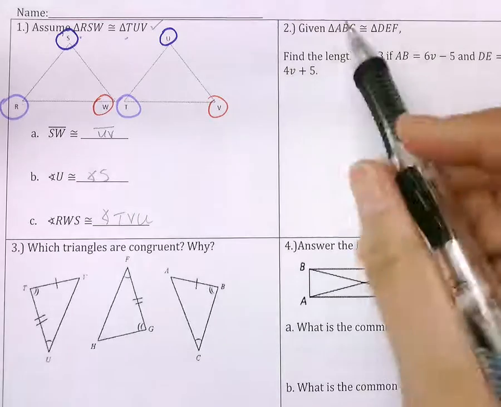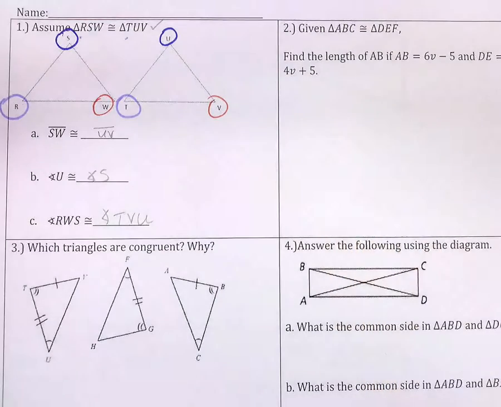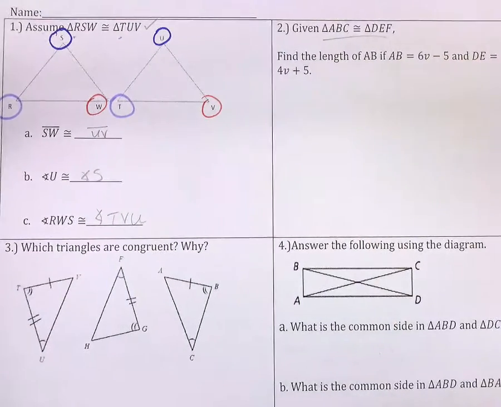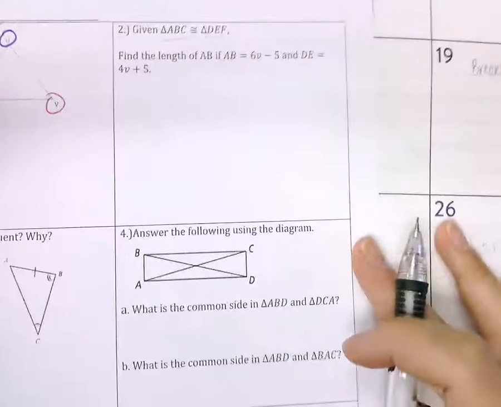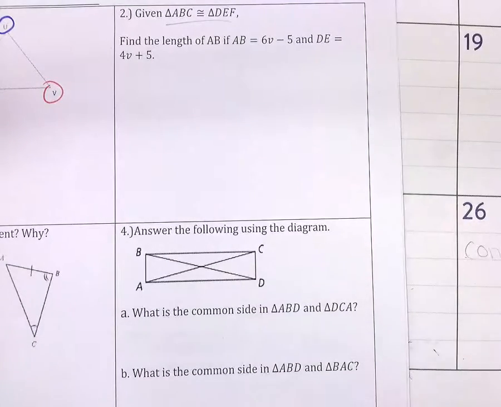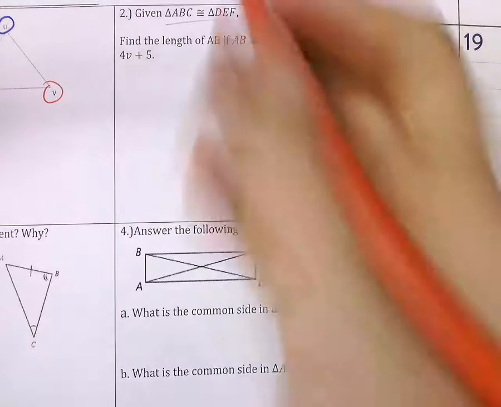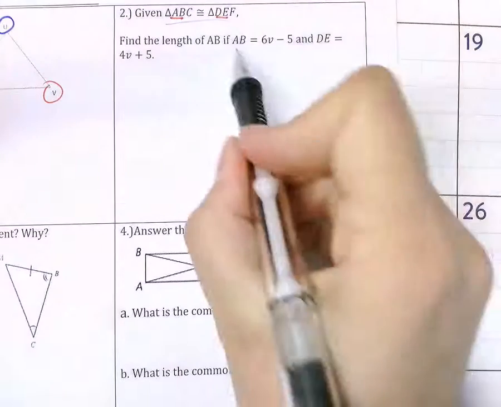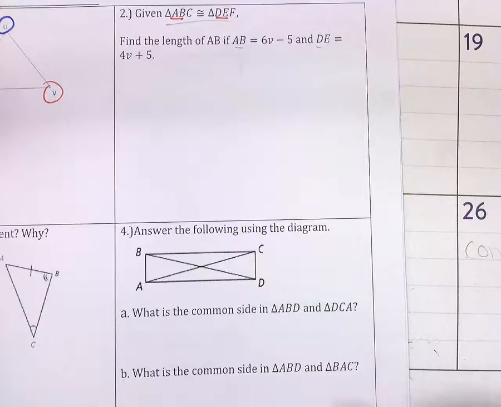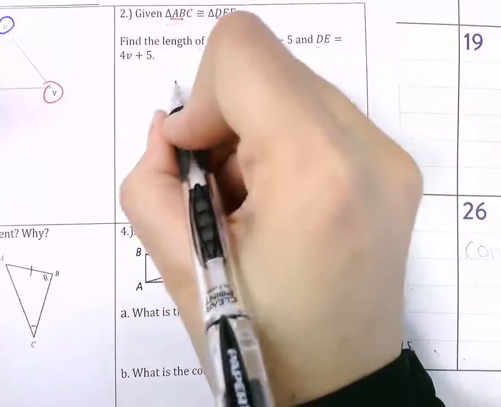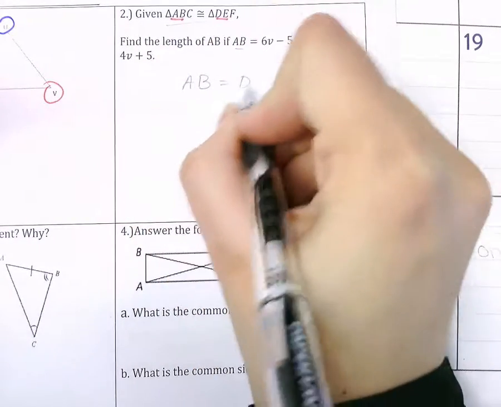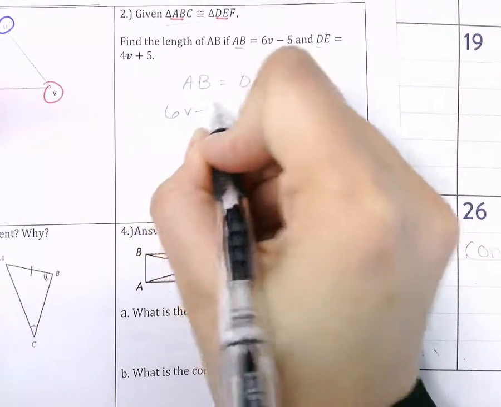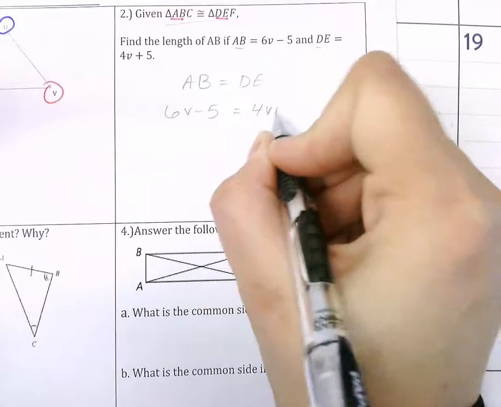Okay, now number 2, it says to find the length of AB. It tells you at the beginning that the triangles are congruent. So if the triangles are congruent, that means their segments are all congruent. So if AB corresponds with DE, then those would be two equal segments. So all you're going to do is take whatever it gives you for AB and set it equal to whatever it gives you for DE and do math. So we have 6V minus 5 equals 4V plus 5.